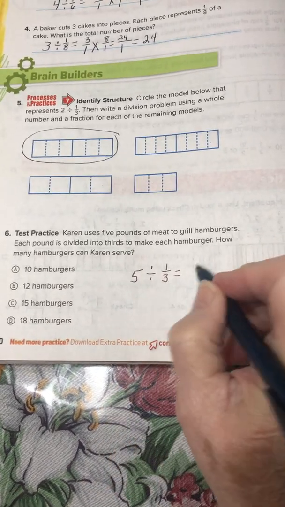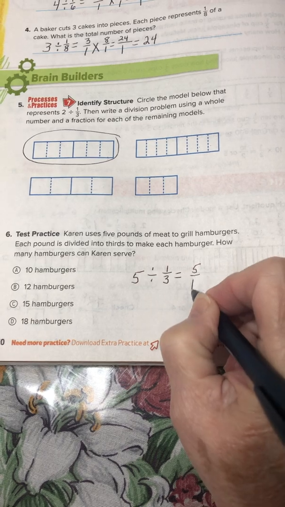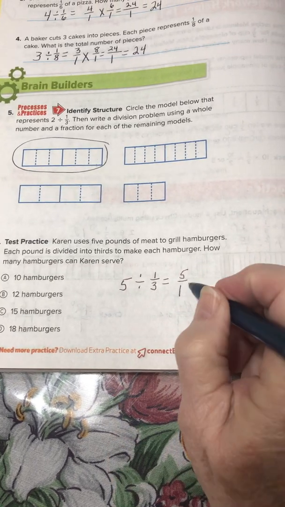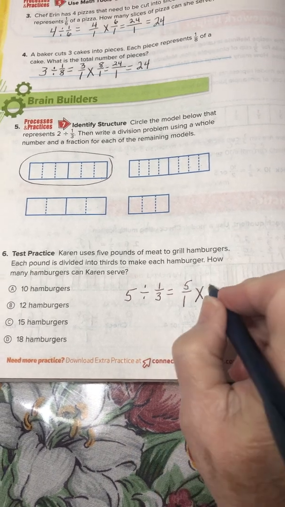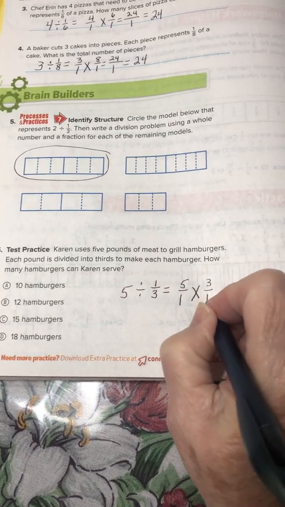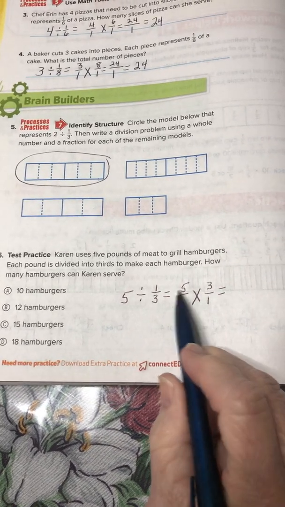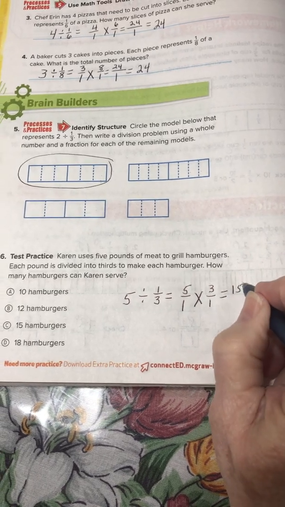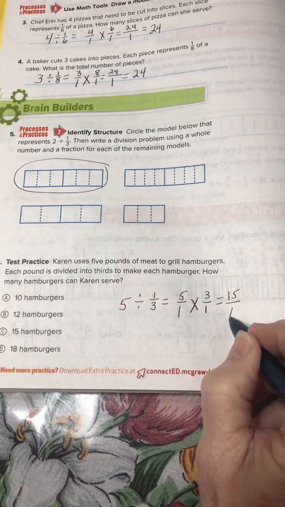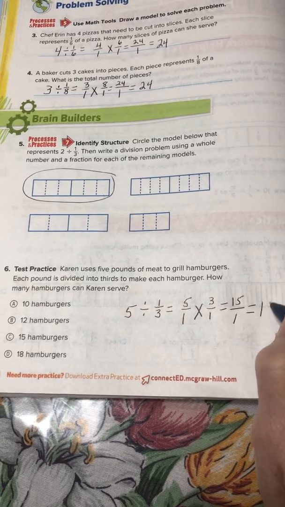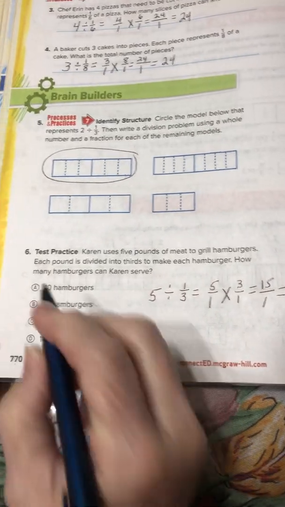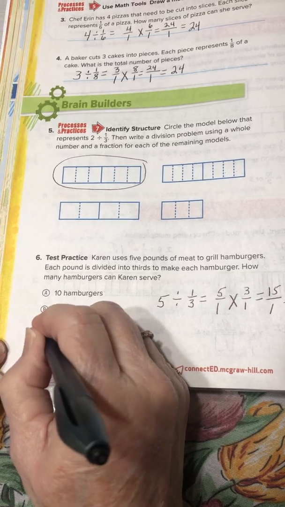Okay, so we rewrite 5 over 1. We change our division sign to a multiplication sign. Then we have to write the reciprocal of 1/3, which is 3 over 1. 5 times 3 is 15. 1 times 1 is 1. 15 over 1 is improper. 15 divided by 1 is 15. So our correct answer is C.